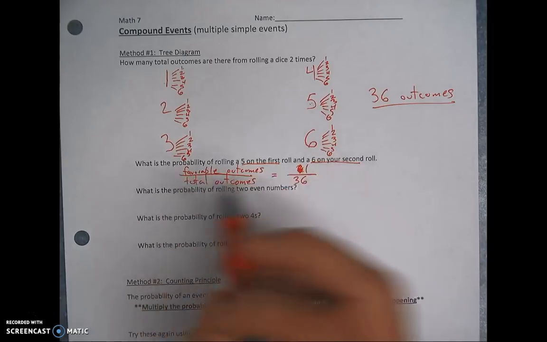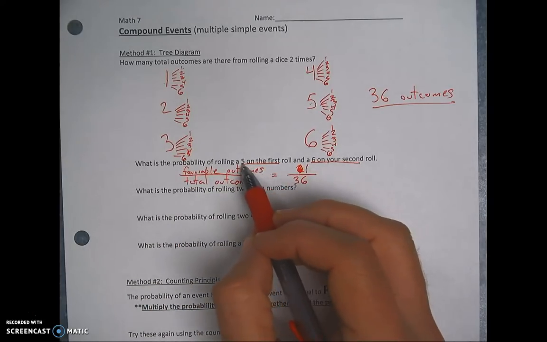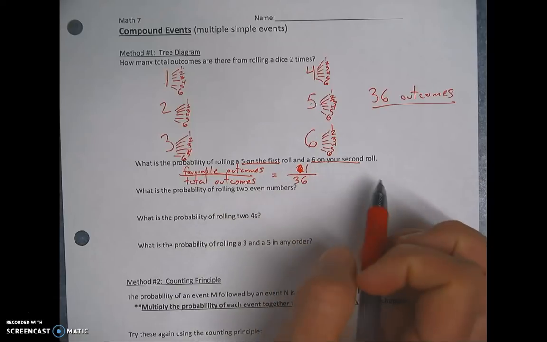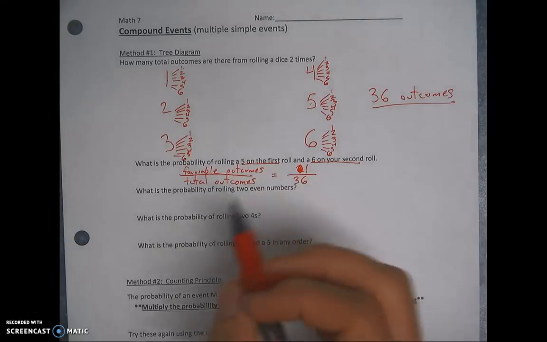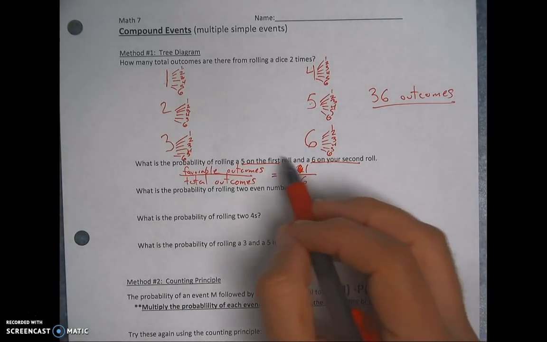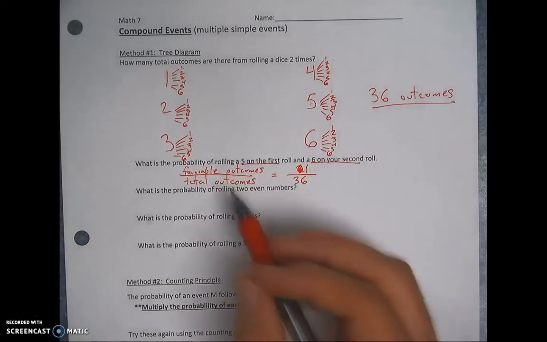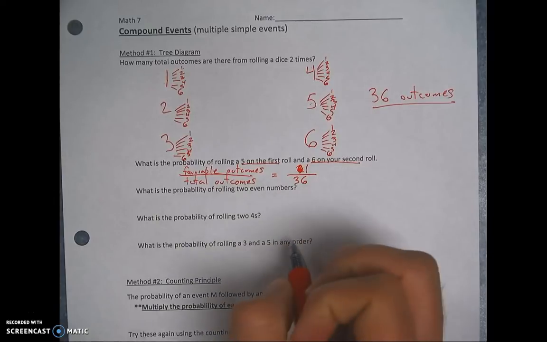Now we're going to come back. The order matters here because it said 5 on the first, 6 on your second. It didn't say just a 5 and a 6. That would change the question. So we'll come back to that. So there's only one way to get a 5 and then a 6 out of these 36 combinations. So 1 out of 36.